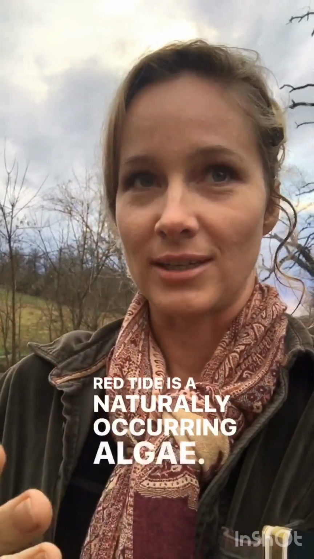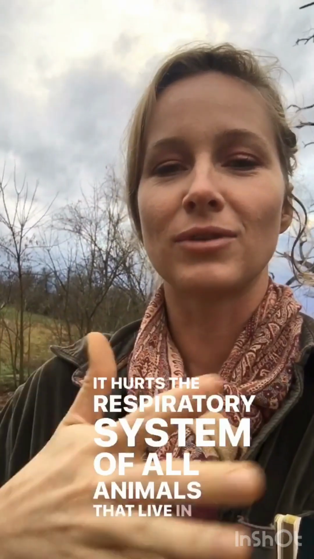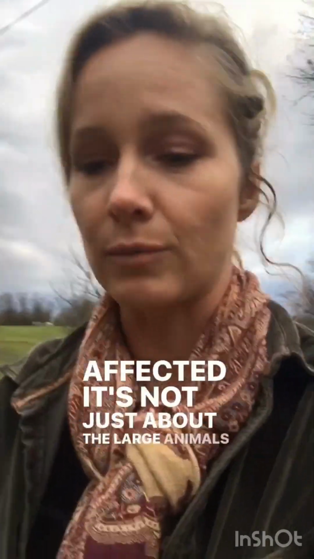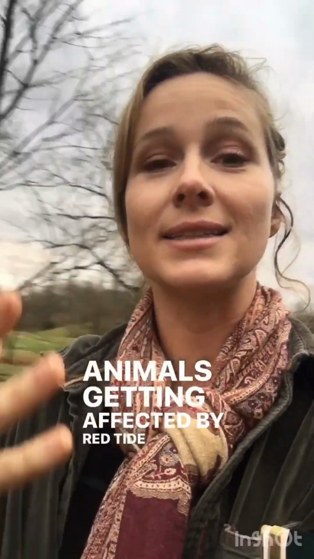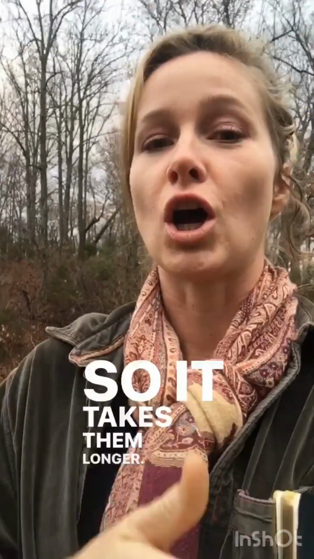What is red tide? Red tide is a naturally occurring algae. However, in incredibly large amounts, red tide algae is harmful. It hurts the respiratory system of all animals that live in the water, who are breathing the water. The more red tide there is, the larger animals are going to get affected. It's not just about the large animals, but large animals getting affected by red tide is a testament to how bad the red tide is, because the larger animals can literally work through more of that in proportion to their body size. So it takes them longer. It takes a worse event for red tide to harm the larger animals.